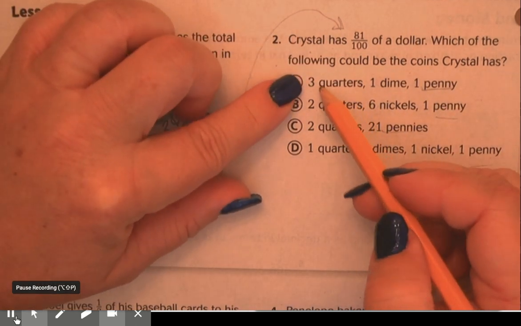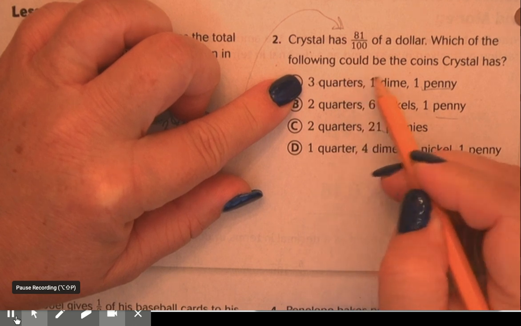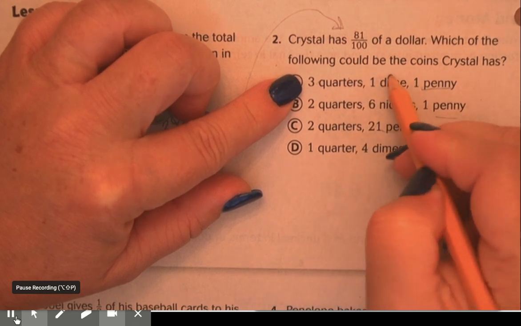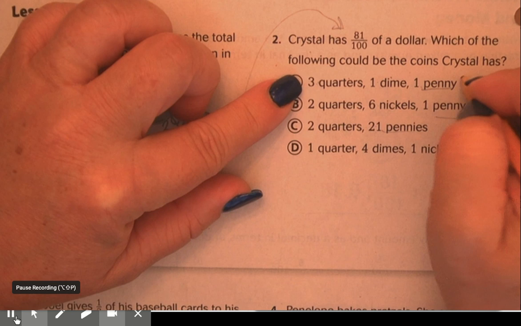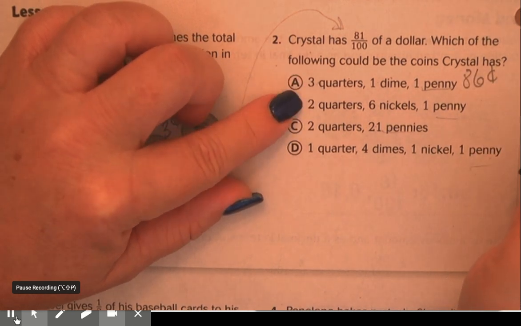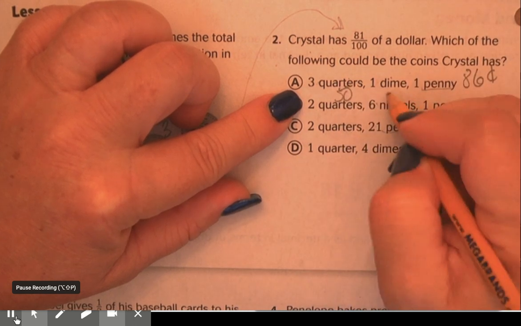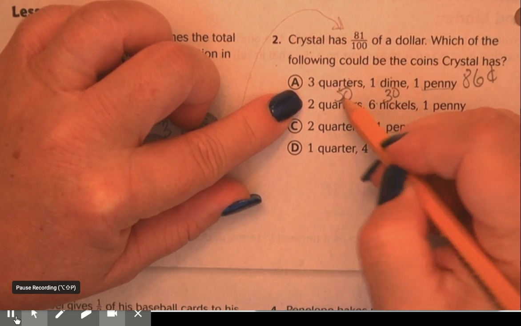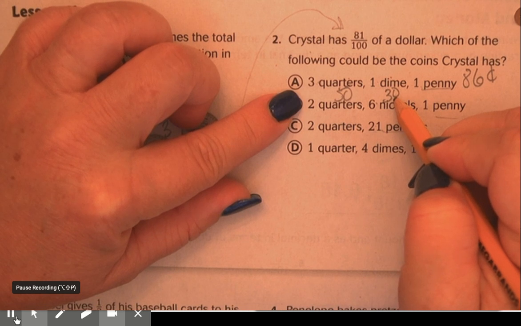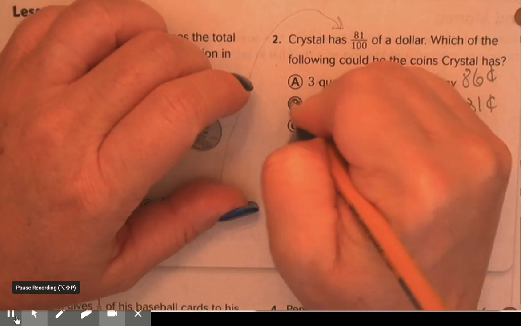So we have 3/4. That's 25, 50, 75 plus 10 is 85. We've already busted, and this ends up being 86 cents. 2/4 is 50. 6 nickels is 30. 50 plus 30 is 80, plus 1 more. This is 81 cents, so B is correct.